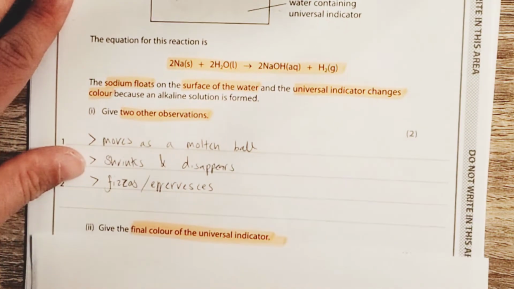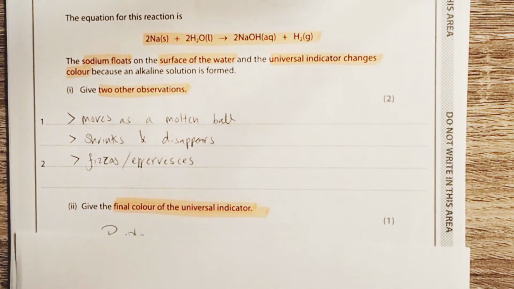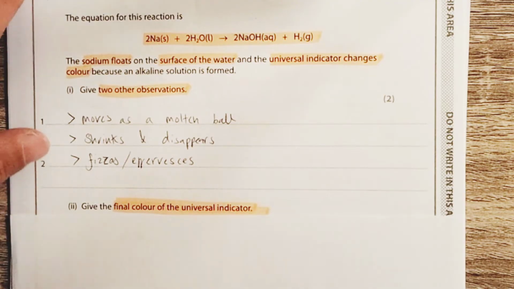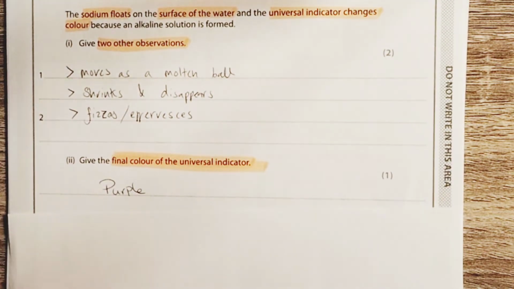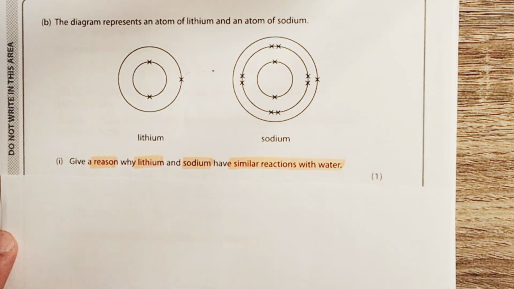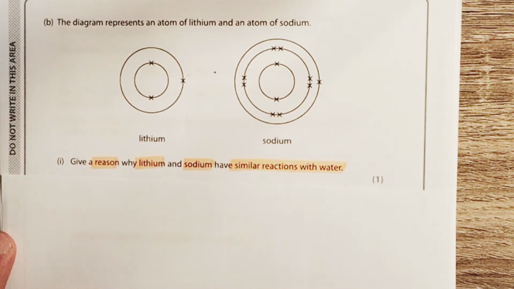Now, next we've been asked to give the final colour of the universal indicator. Well, we know that we're forming an alkali, quite a strong alkaline solution. Therefore, the colour we'd expect would be purple. Trying to avoid blue, definitely purple. The question continues to look at the electronic configuration of a comparison between two group 1 metals, and eventually talks about their reactivity.